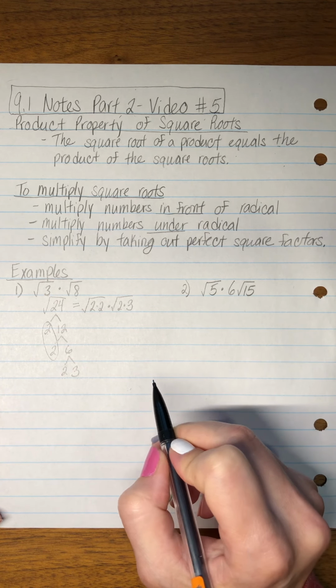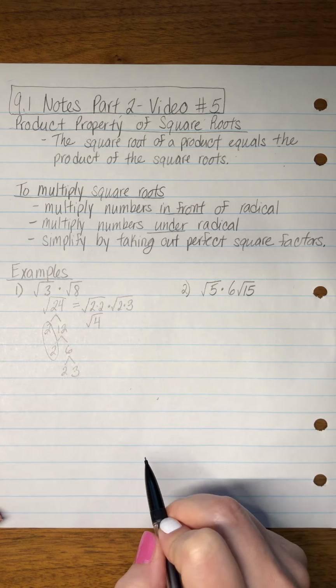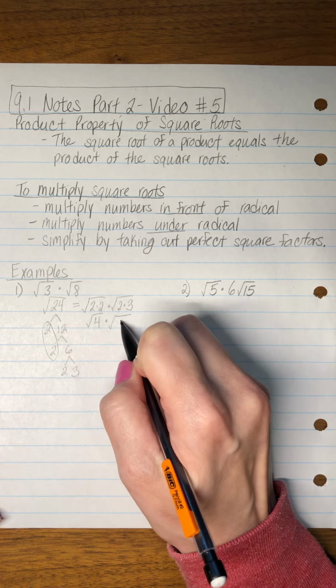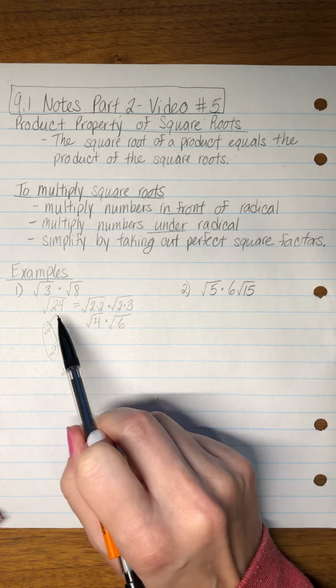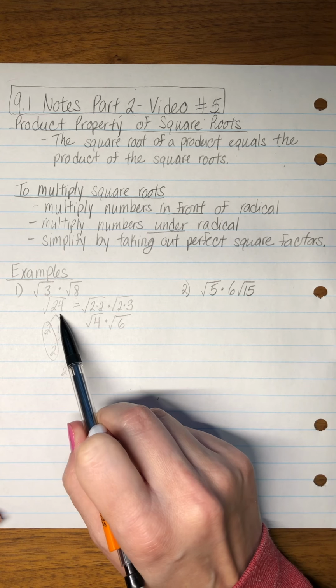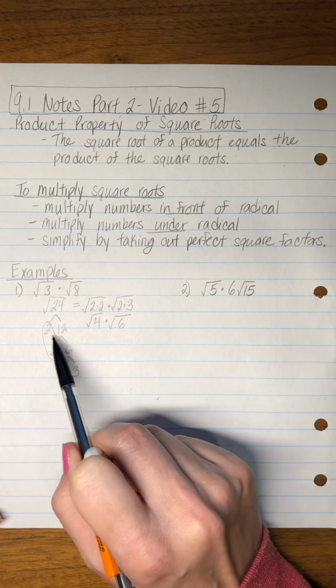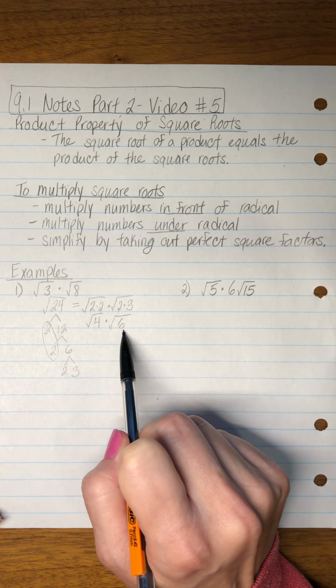So now let's multiply these together. My pair, 2 times 2, creates the square root of 4. And then in the other square root, 2 times 3 gives me the square root of 6. So if you had seen in the beginning that the biggest perfect square factor of 24 was 4, then you could have skipped this factor tree and just split it up right away to be 4 times 6.